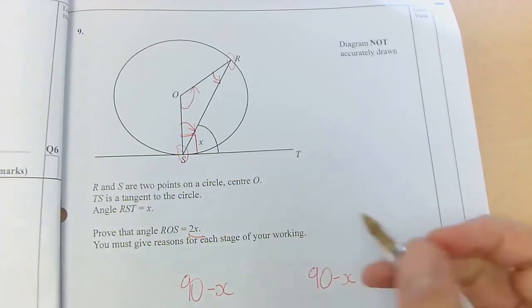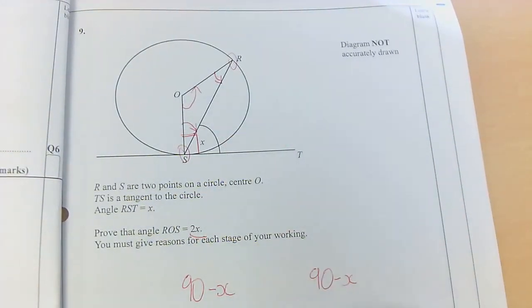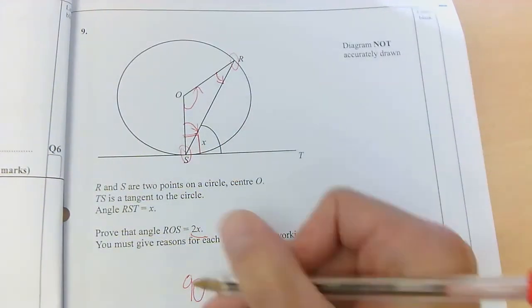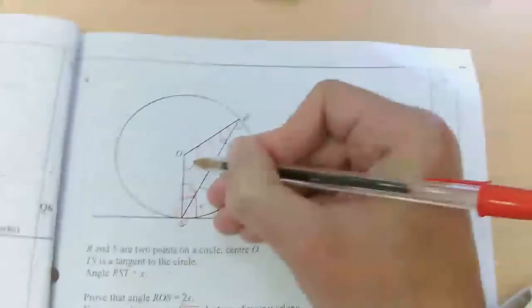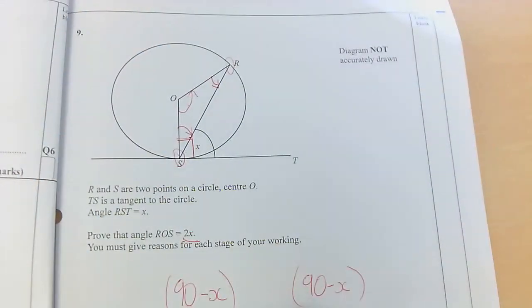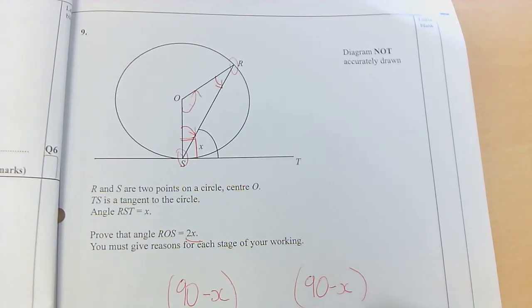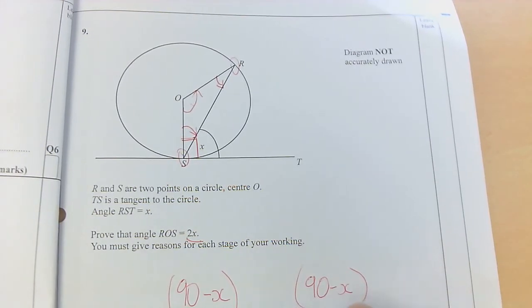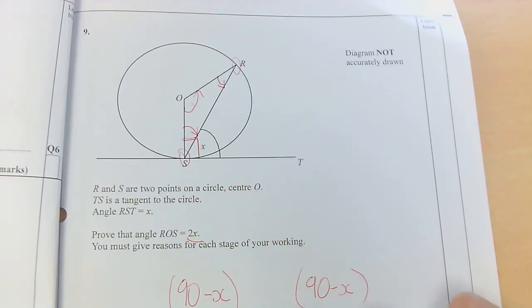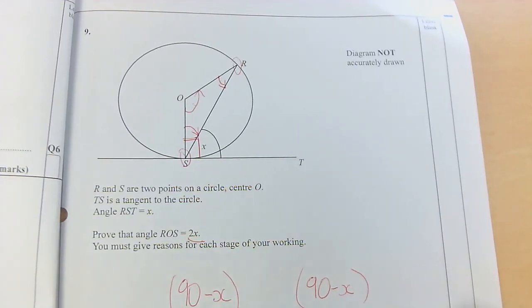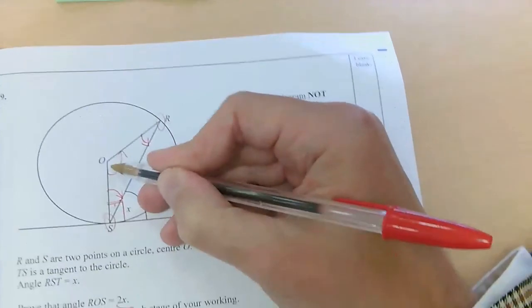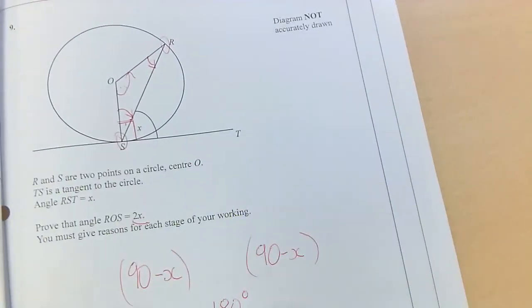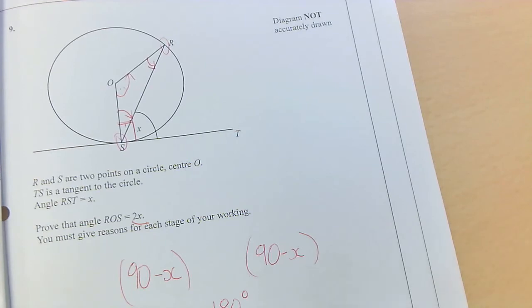So, to prove that this is 2x, what do we know? Well, we know that these two angles can both be written as 90 minus x, and therefore the angle up here is going to be 180 subtract 90 minus x, and then subtract 90 minus x again. Effectively, we're just taking away these two smaller angles from 180 to leave us with that angle there. So we do 180 minus 90.